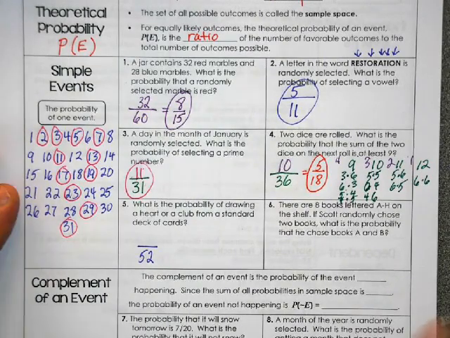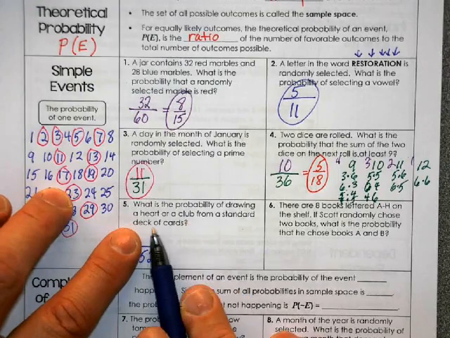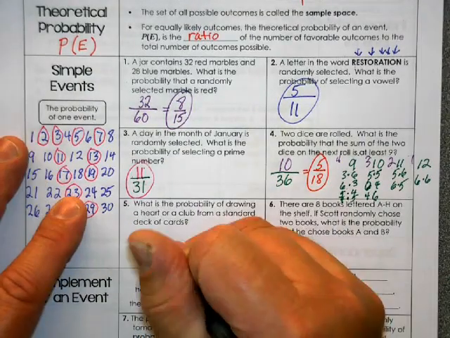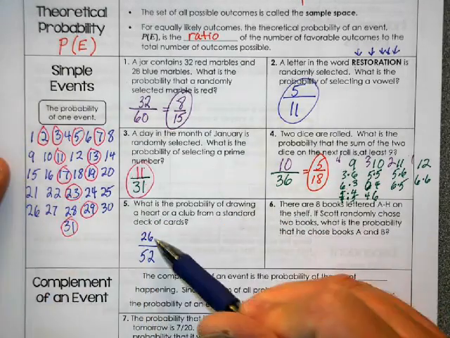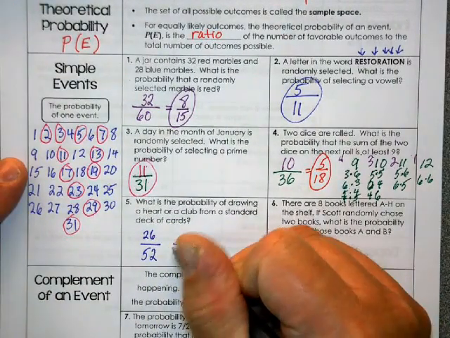So that means half the deck is 26, right? Half the deck is black, half the deck is red, and there are 2 suits each, so each suit is 13. A club and a heart is 2 suits, so that's 26. And 26 out of 52 is 1/2.